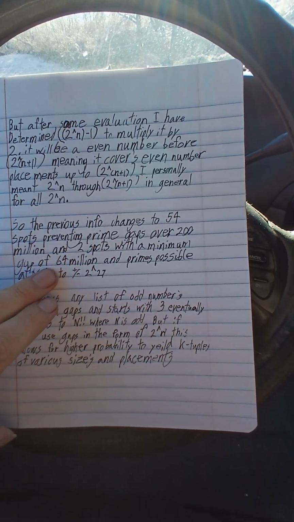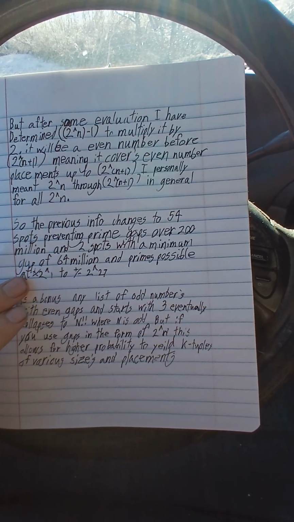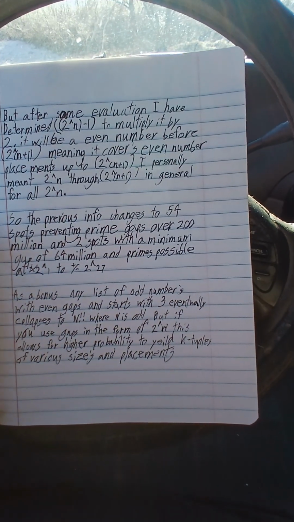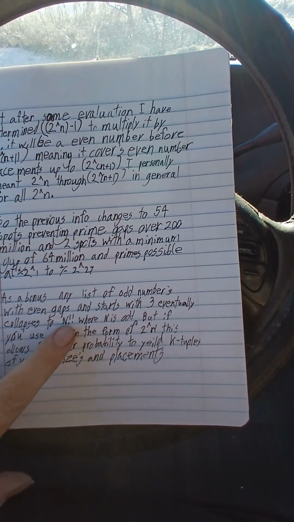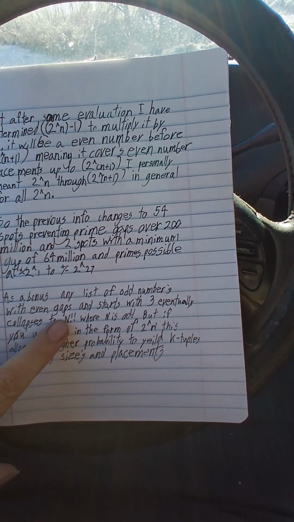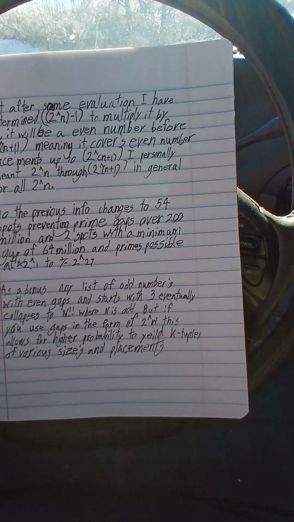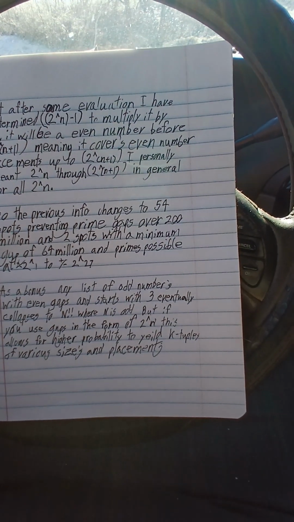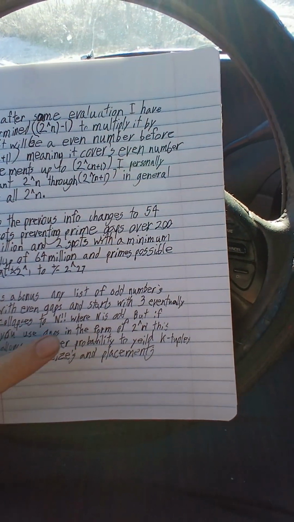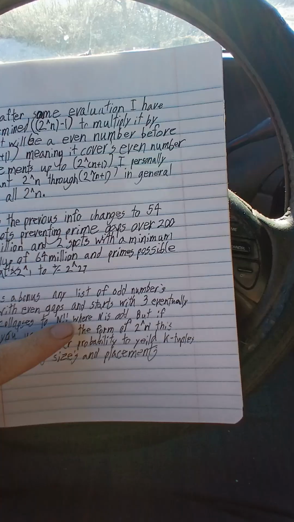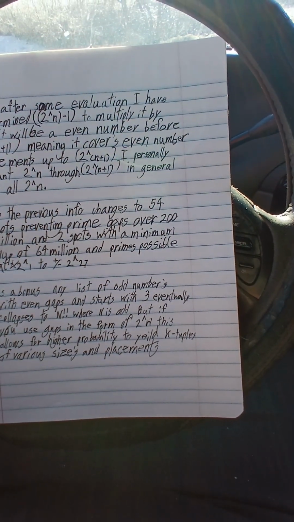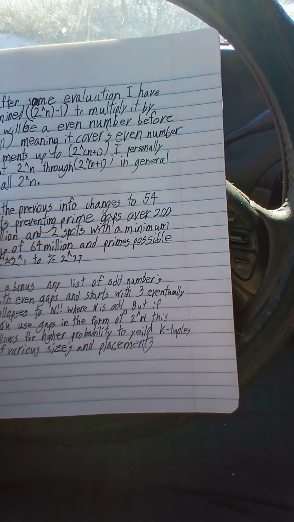and primes possible at 2 to the power of 1 to 2 to the power of 27. As a bonus, any list of odd numbers with even gaps that starts with 3 eventually collapses to n double factorial, which is your choice where to place that goal. If you want to make it 125 double factorial, it'll eventually collapse to containing that divisibility in the factors.